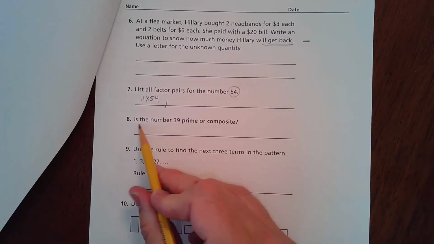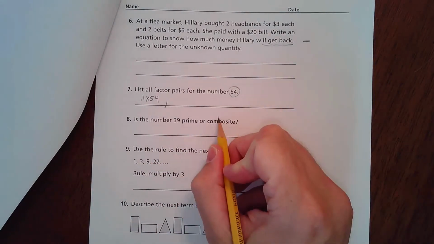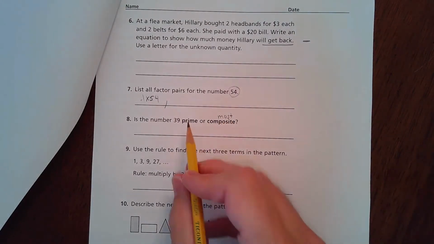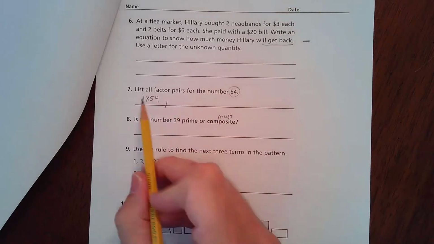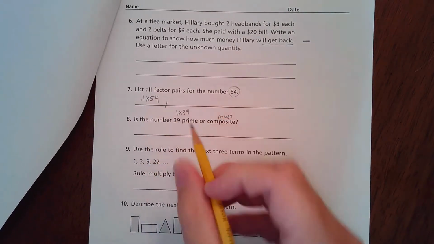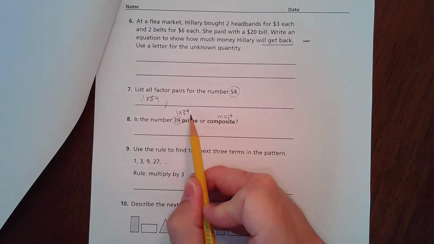Remember, it says, is 39 prime or composite? Composite is most of all the numbers out there. And prime means the only factor pair for it is 1 times 39. If you search around and can't find any other way to multiply to make 39, then it's going to be prime.